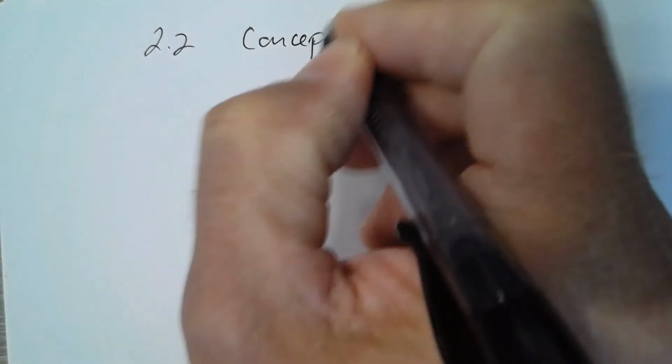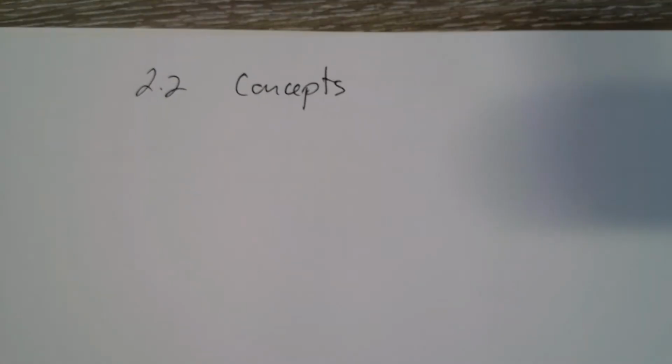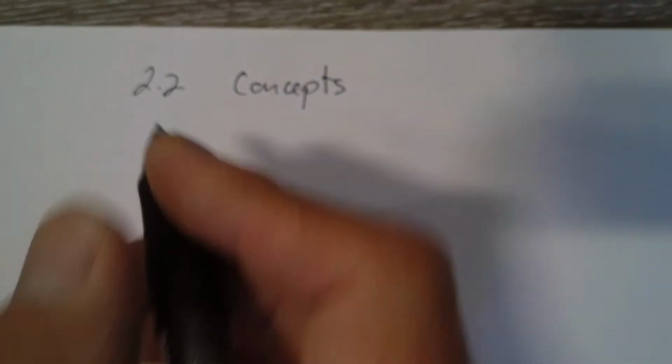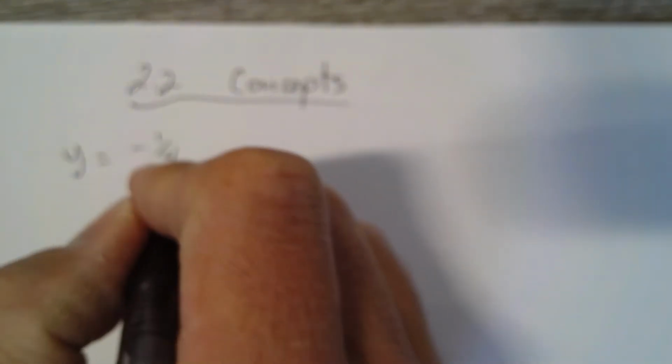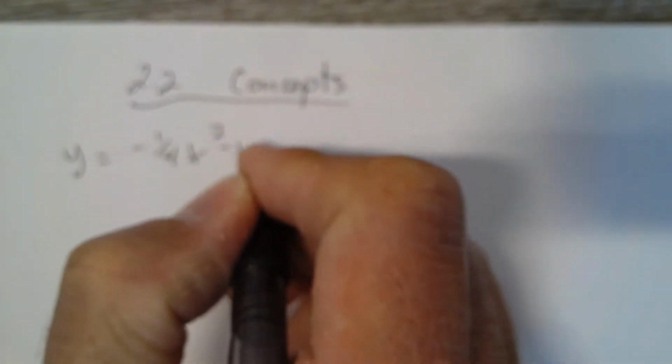Alright, so let's look at just some 2.2 concepts. Not all of 2.2, but a bunch of the stuff we've been working on. So let's say you have y equals negative 1/4 x squared minus x plus 2.